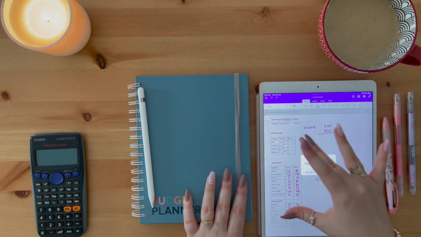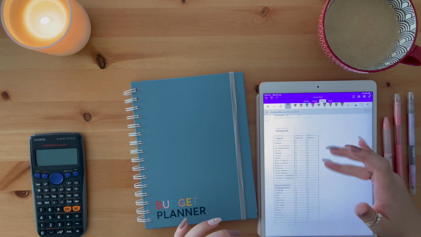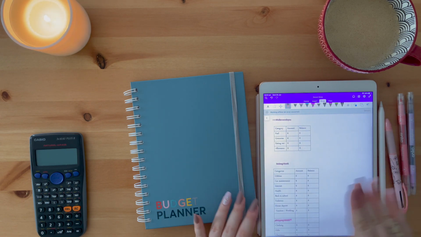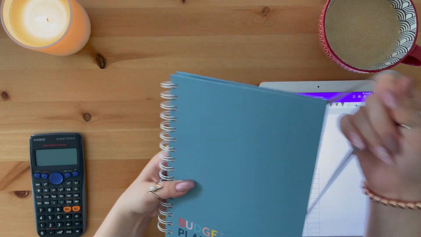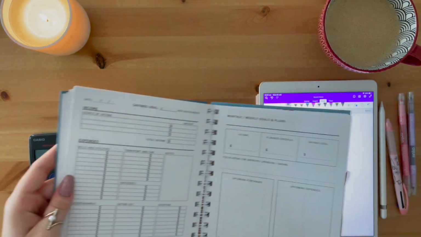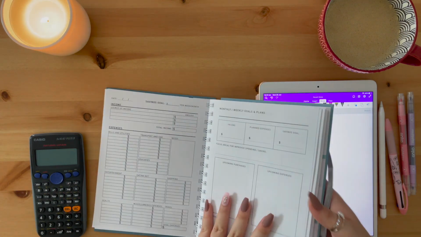Open the iPad. I use the program OneNote. This is how I'm going to look at all my categories and what I have in my sinking funds. And then this book here is my budget planner. So this is how I keep track of my spending. So here we go, here's a blank page.